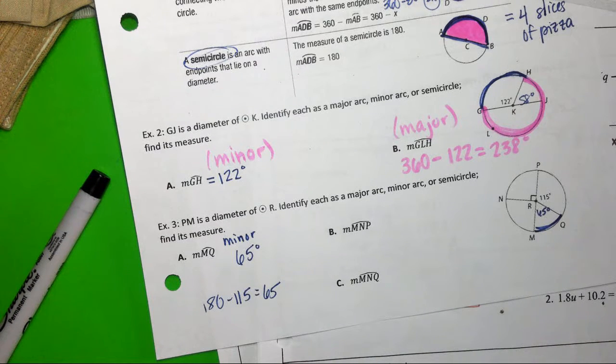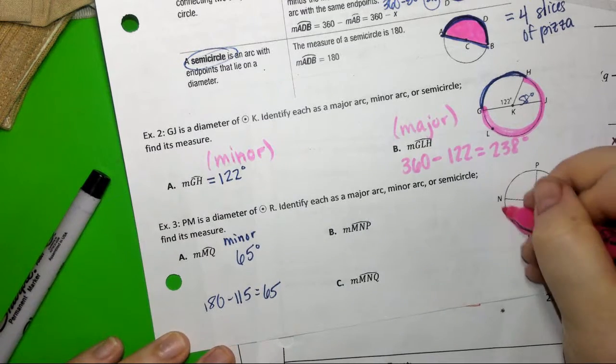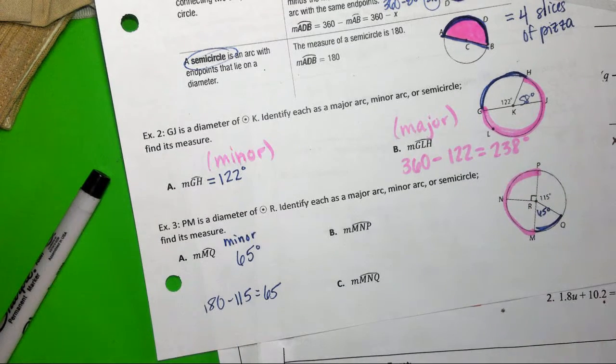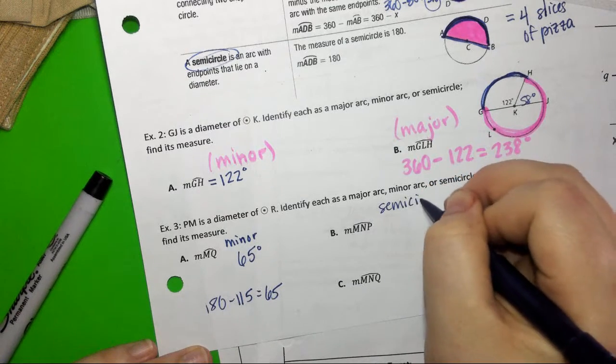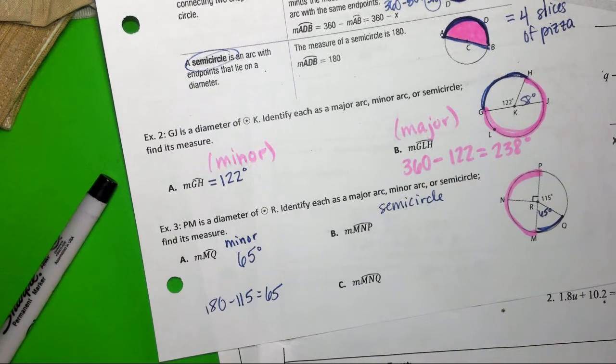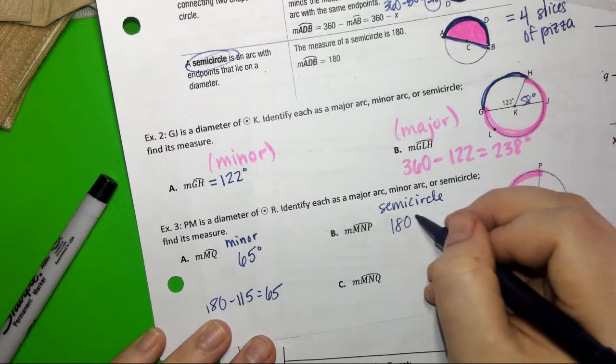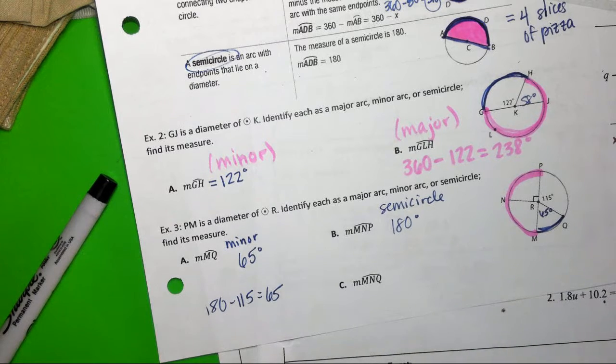Okay, the next problem wants to know the measure of arc MNP. Well, first, is that a major arc, a minor arc, or a semicircle? So if you really want to get on my nerves, I mean super on my nerves, what number would you not put? If it's a semicircle, what number should you put automatically? 180. So people who get on my nerves write the word semicircle and then don't have the number 180.